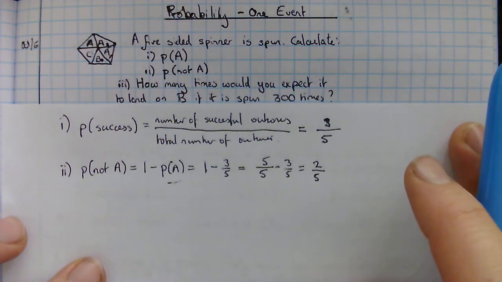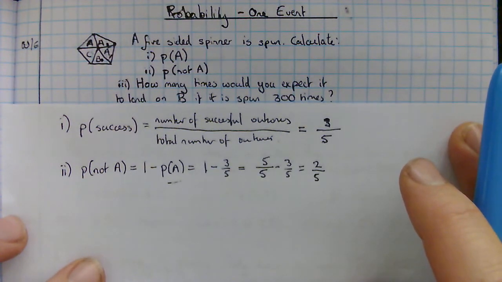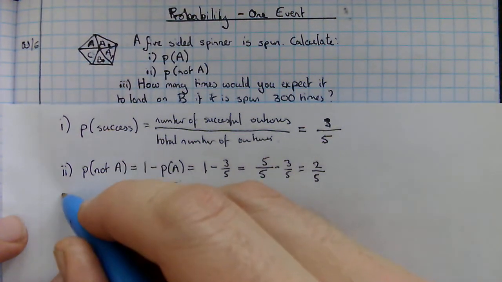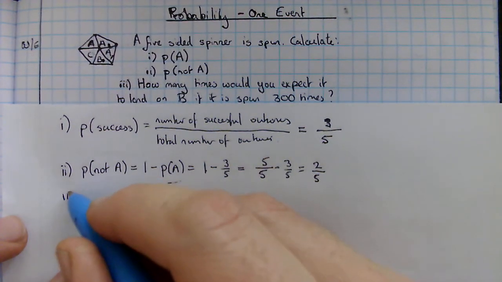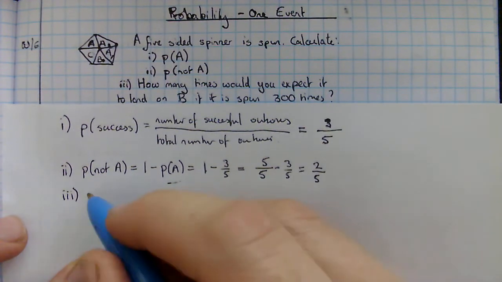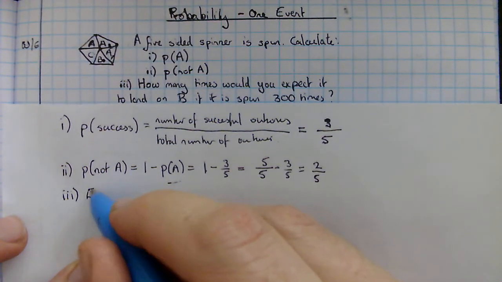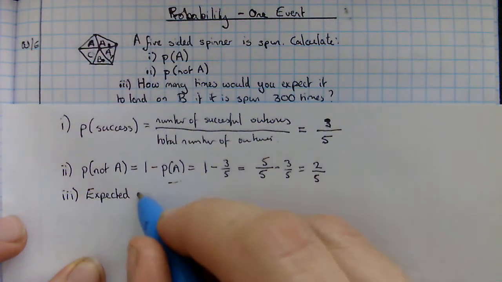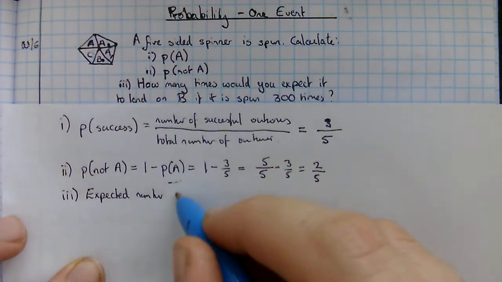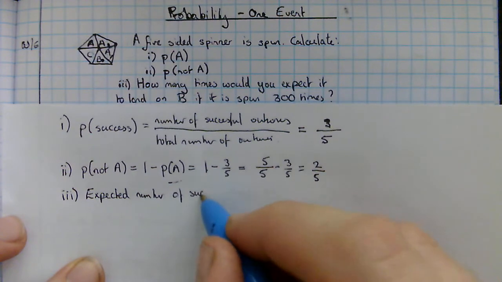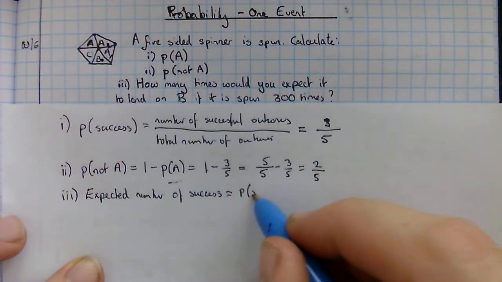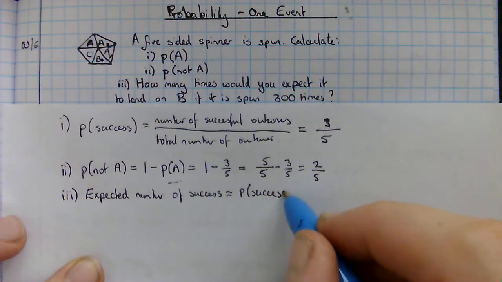The last question, how many times would we expect it to land on B if it's spun 300 times? Well, for part 3, expected number of successes is the probability of success times by the number of trials.